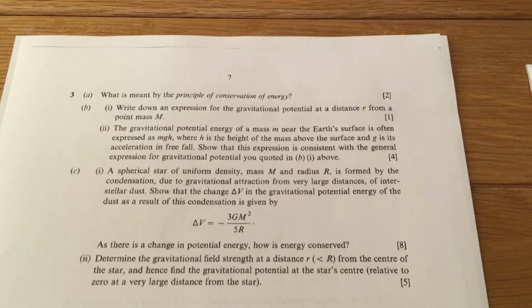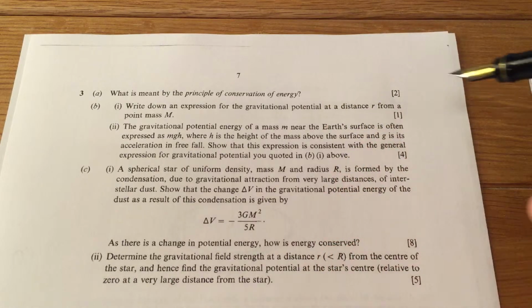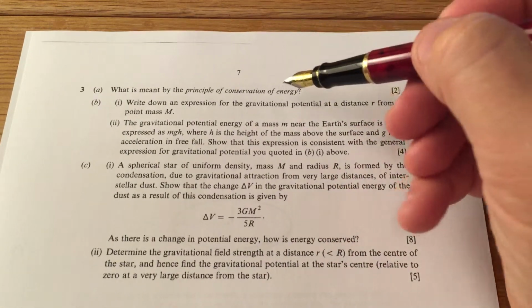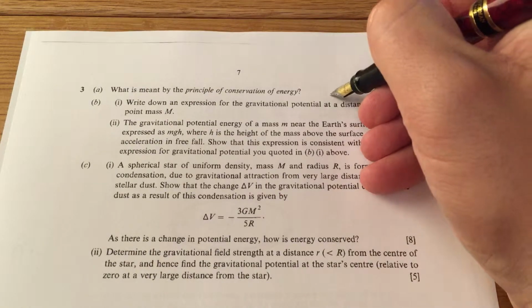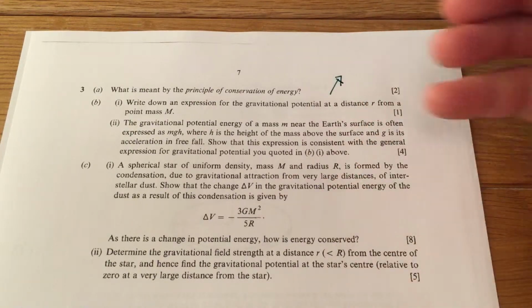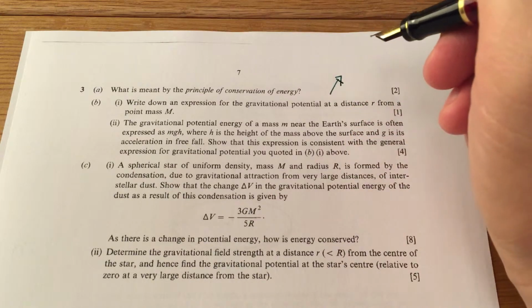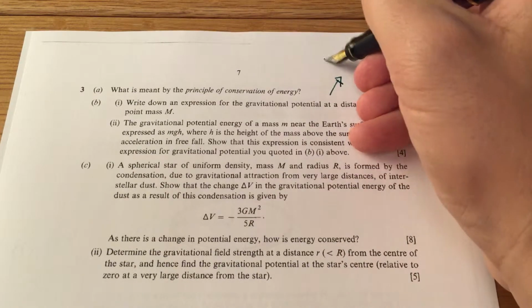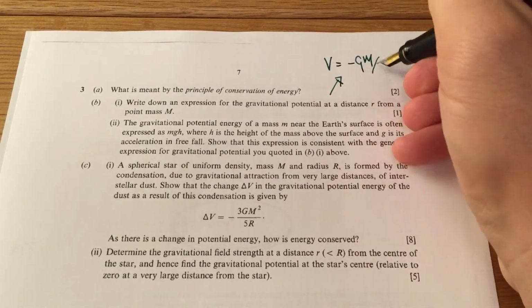Okay, here is a step question on looking at gravitational potential energy. Let's make a start straight away. So it asks to write down an expression for gravitational potential at a distance r from point mass m. Really easy to recall, I hope. Gravitational potential, I give that symbol V, and it's minus GM over r.